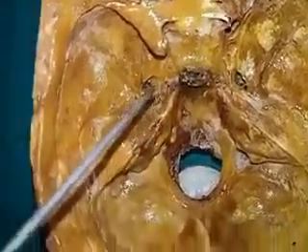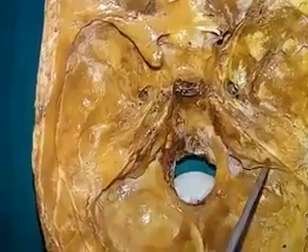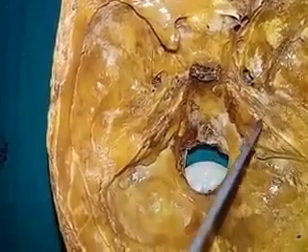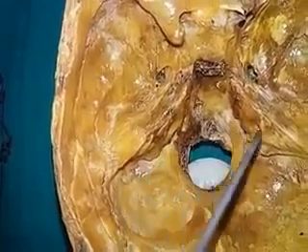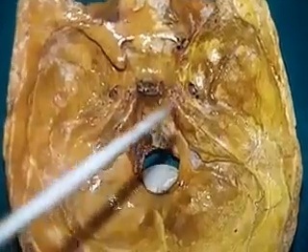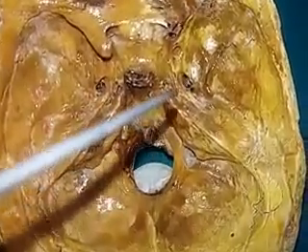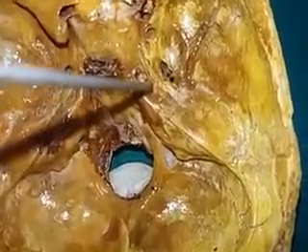Bilaterally there are the cavernous sinuses, and over the superior border there is the superior petrosal sinus, and there will be the attached margin of the tentorium cerebelli. And the medial part, yes, this is the medial part, there is the depression.